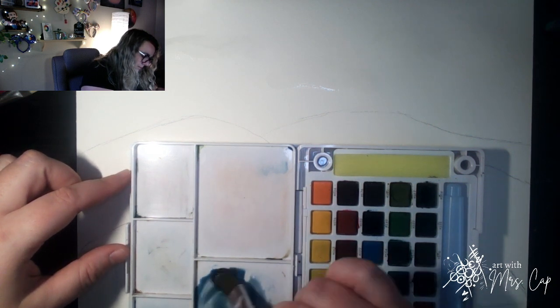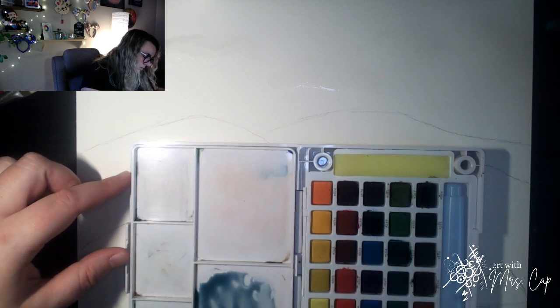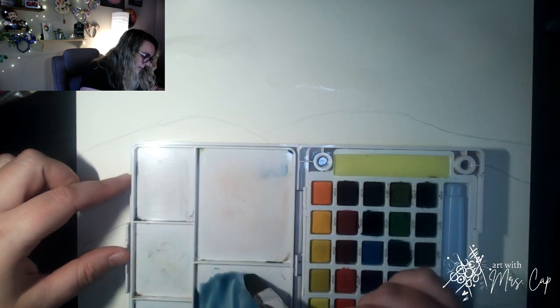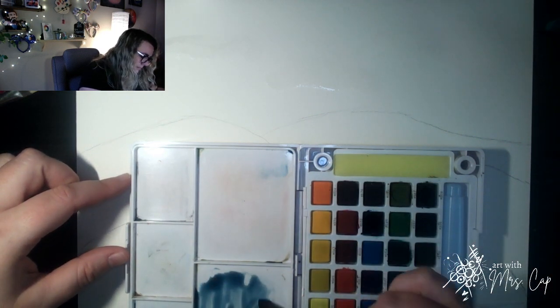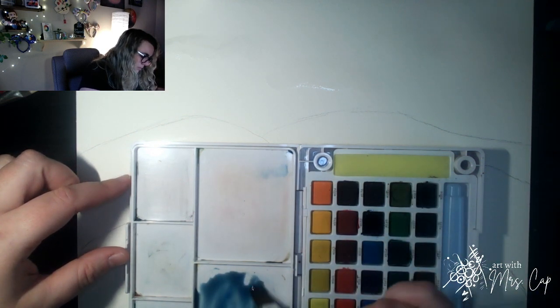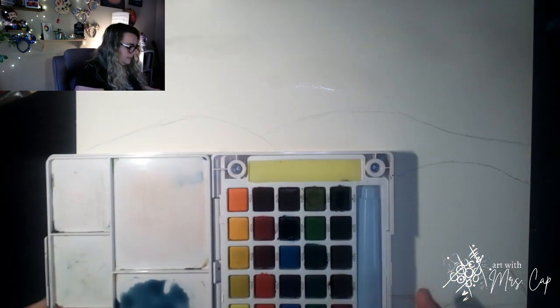And you can just kind of go back and forth until you get the right mixture. That's a little too gray, so I'm going to go back and get a little bit more of that blue, pick that up, add that in. Add some more blue in there. Okay. All right, so I've got my color mixed in there.